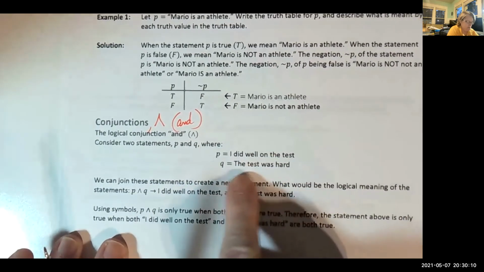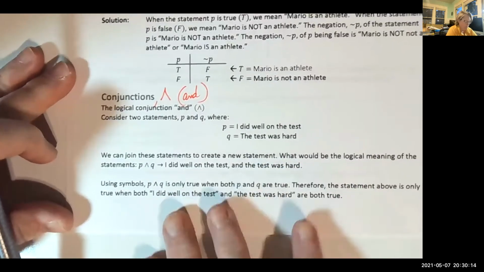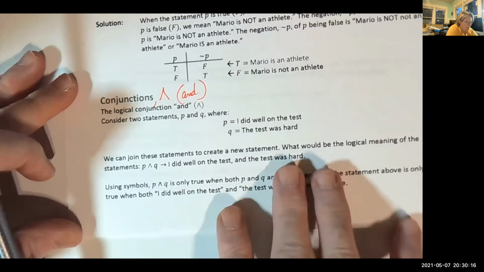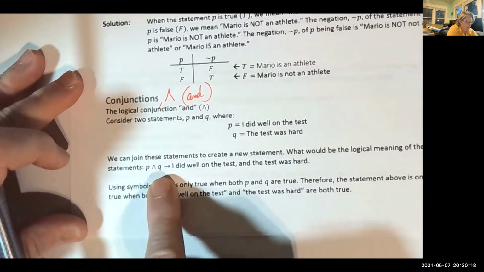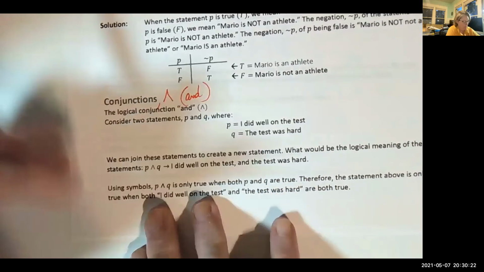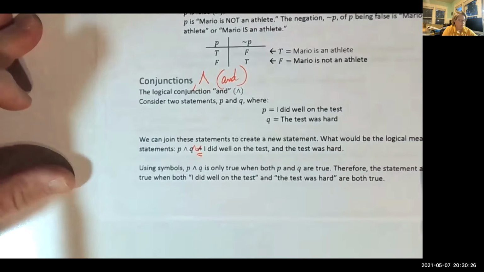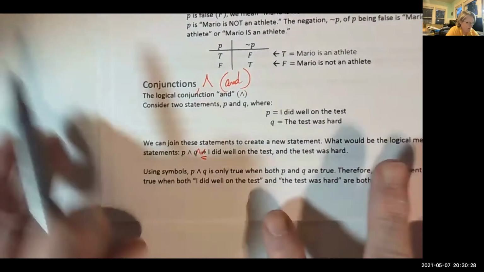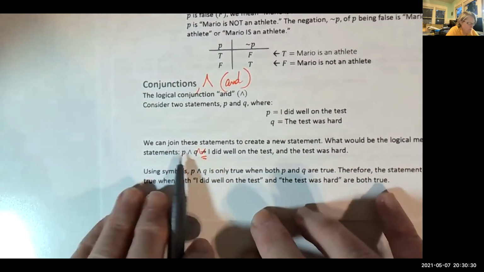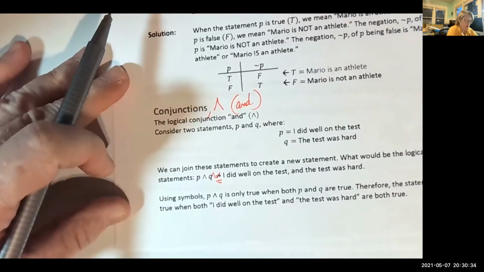Q is, the test was hard. So P and Q would be, I did well on the test and the test was hard. Let's look at a truth table for a conjunction.